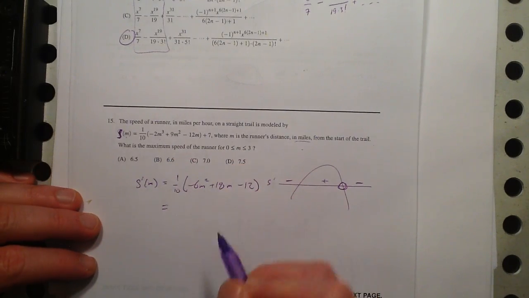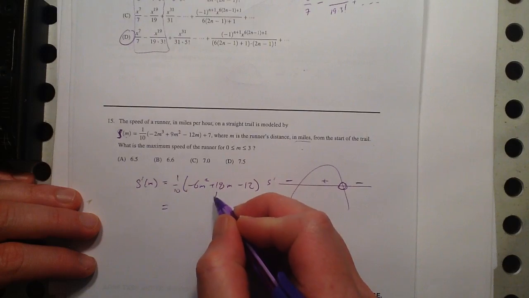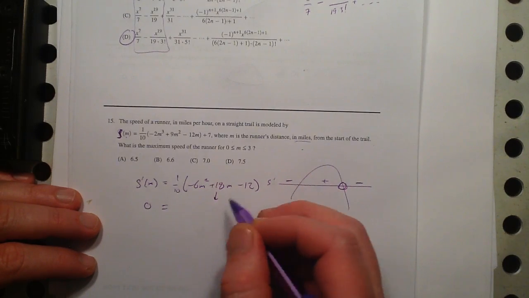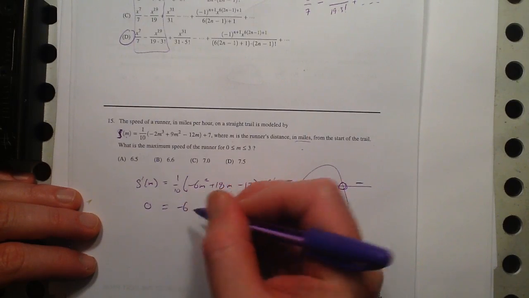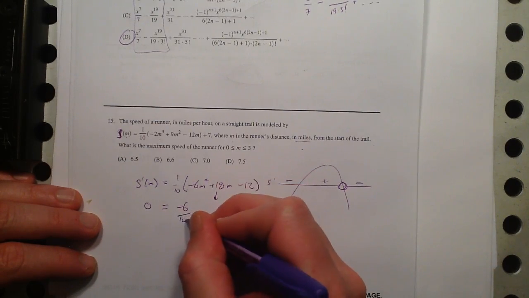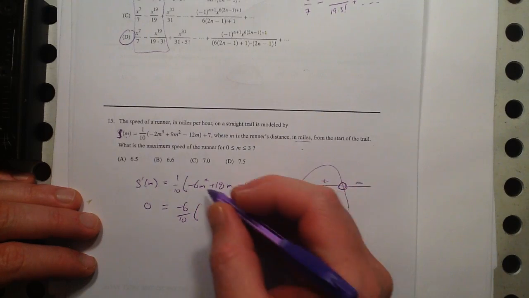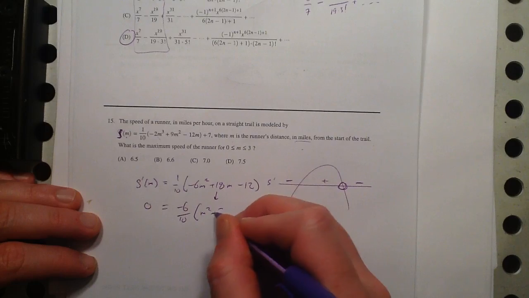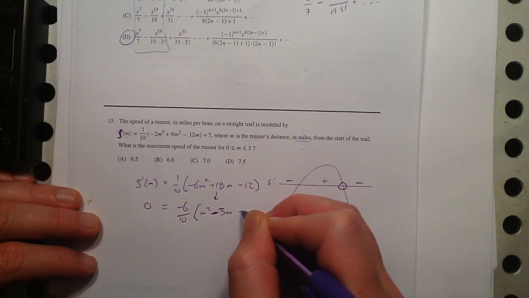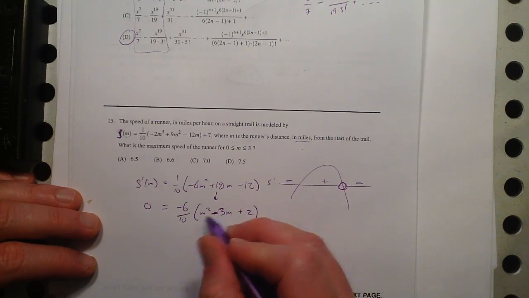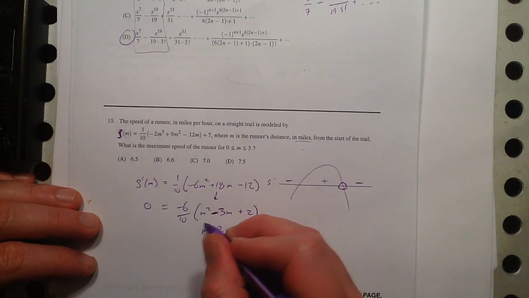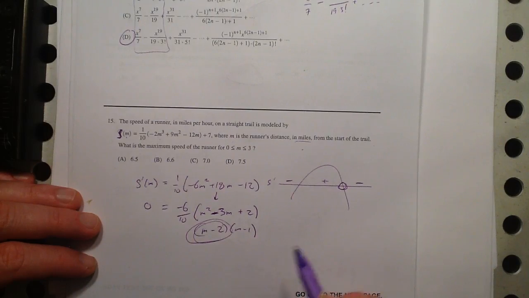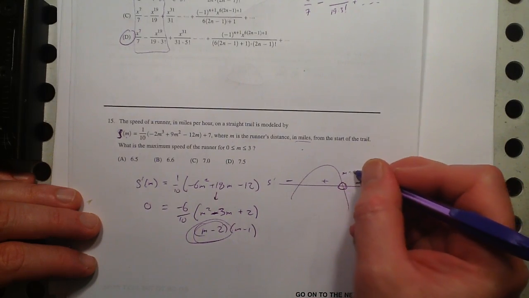So I'm just going to try to factor this thing. I just need to take this thing and set it equal to 0. I'm going to take the negative sign out, and I'm going to take a 6 out. So negative 6 over 10 if you want. You can leave that there. I got m squared minus 3m plus 2. That factors into m minus 2, m minus 1. The second one here is at m equals 2.